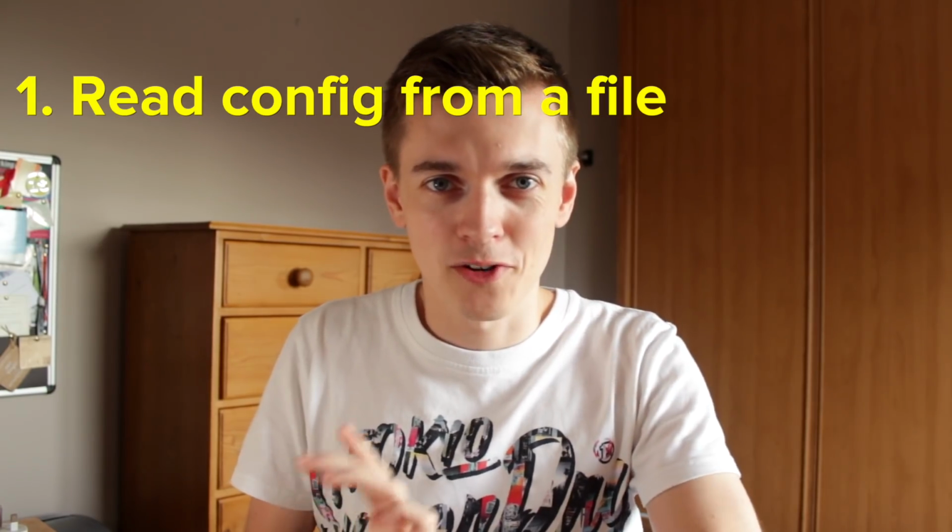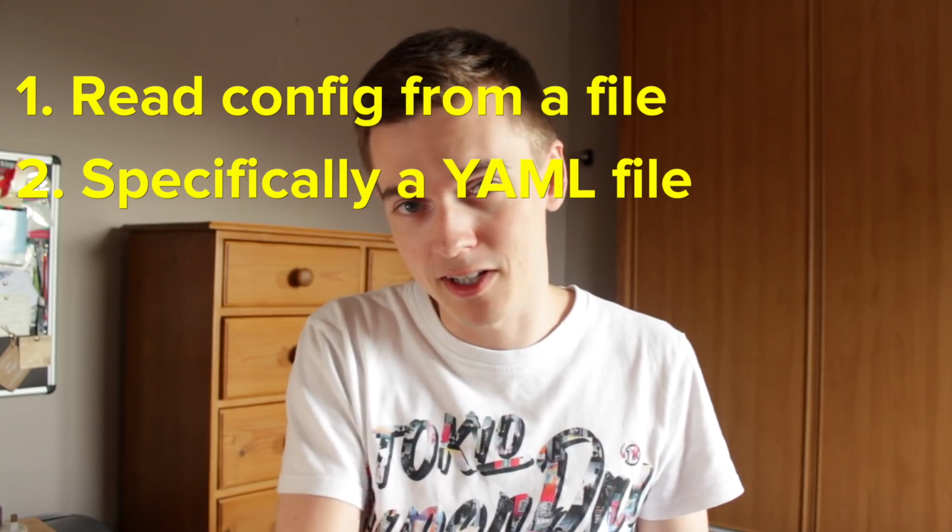So the requirements for this service are to support reading config from a file. I think that's still a really easy way to define config. I don't have to mess around with making HTTP requests to this service to define the config in the first place. I just want to type it out in a file. Specifically a YAML file. So I could do it in JSON. It's ultimately going to go over a JSON API, but I just prefer YAML syntax. It's easier to write and read. So I'm going to aim for that.